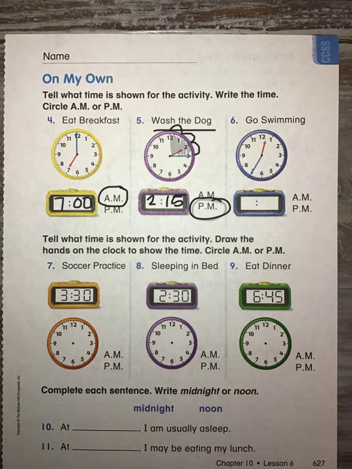Okay, number 6, go swimming. All right, let's look at our hour hand first. It's not pointing right at the 12, but it's not quite to the 1 yet. That tells me it's the 12 o'clock hour. Then I'm going to skip count my way around the clock. Remember, each one is 5 minutes, right? Each number represents 5 minutes going past. So let's skip count. 5, 10, 15, 20, 25, 30, 35. So if the hour is 12, the minutes are 35.